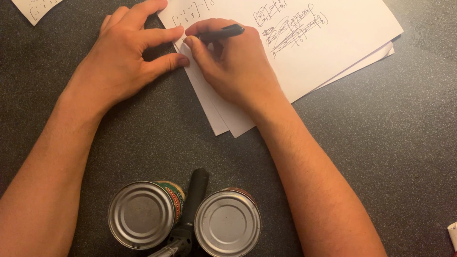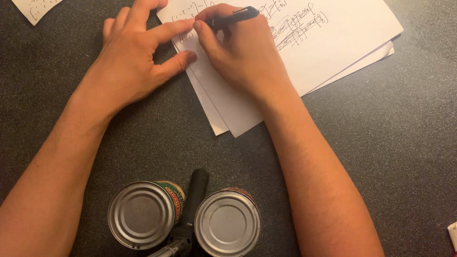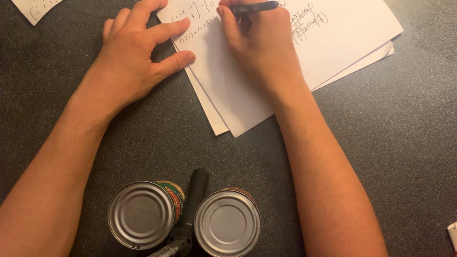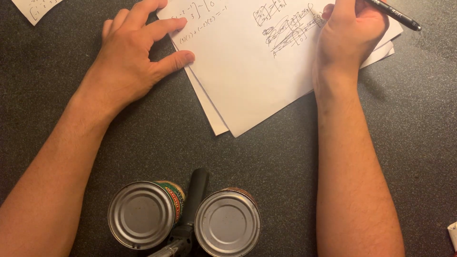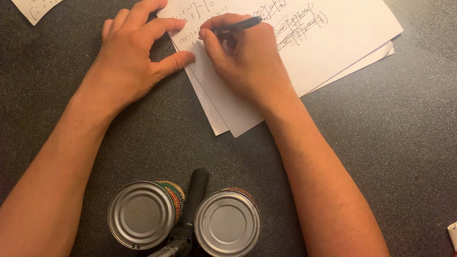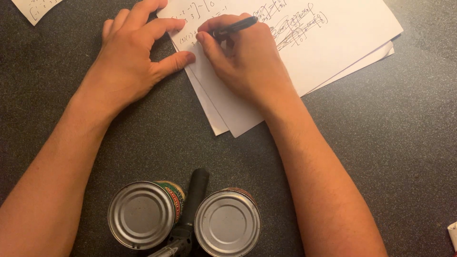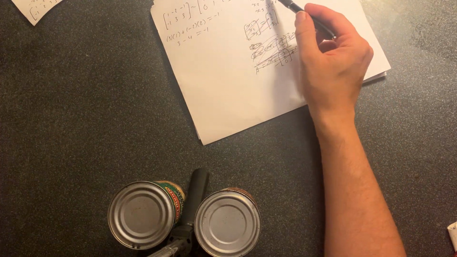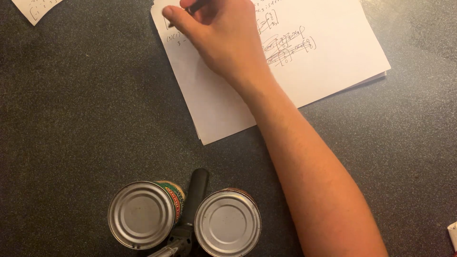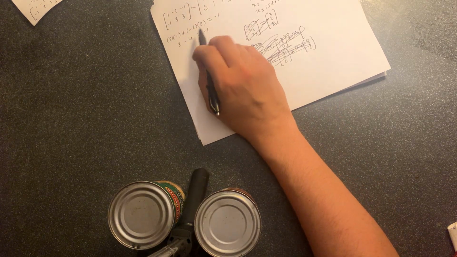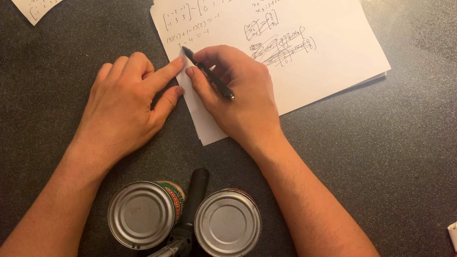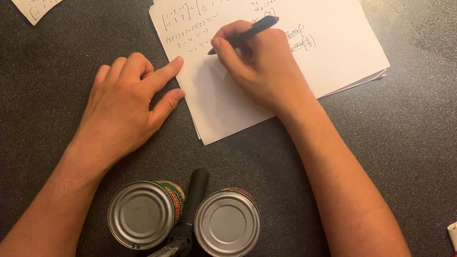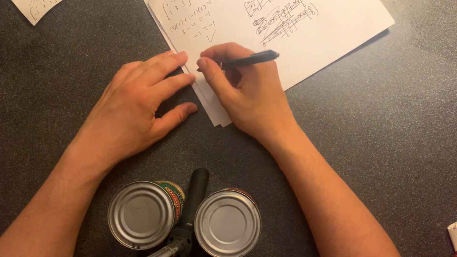So I guess you could do 3 times 1 plus negative 2 times 2 is equal to negative 1, right? 3 times 1 is 3, minus 4 is equal to negative 1. See how magical this is? Look. When you set the numbers, you work with these numbers here. 3 times 1 plus negative 2 times 2 is equal to negative 1. 3 minus 4 is equal to negative 1. Negative 1 is equal to negative 1. This checks out.